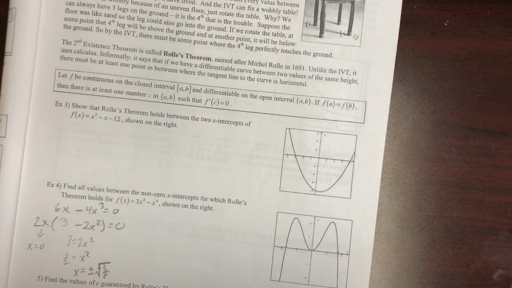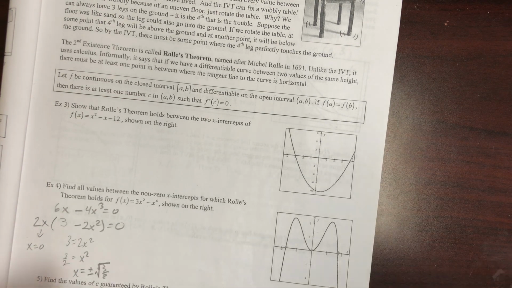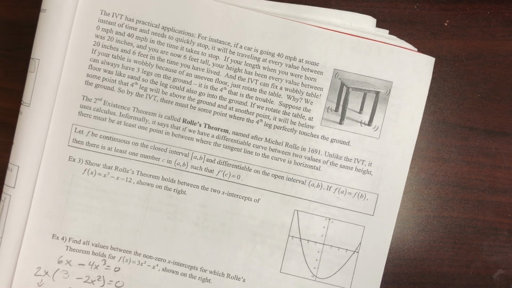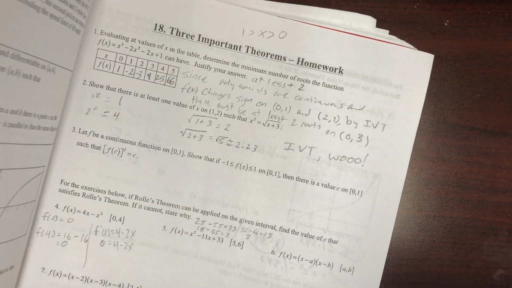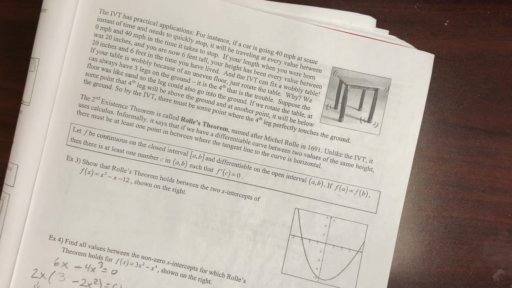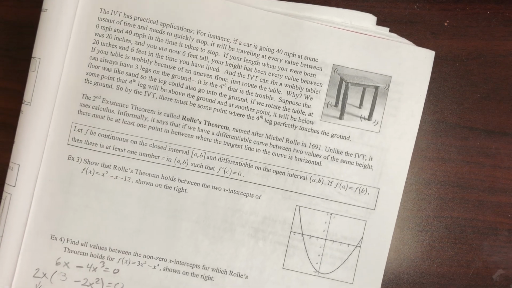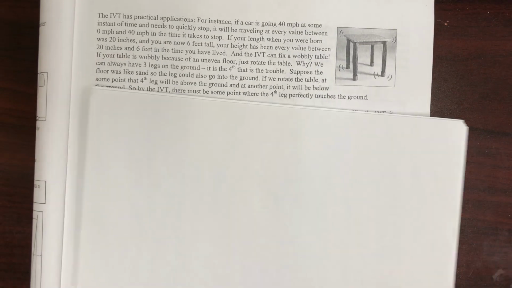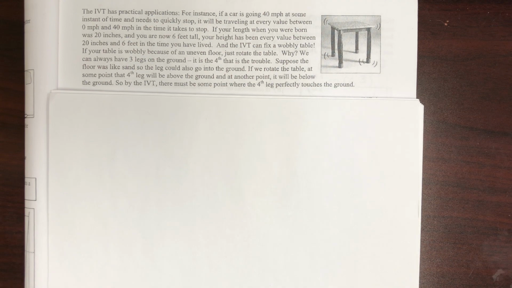All right, so I actually want to just focus on IVT right now. I don't want to look at the other two theorems. I want to give each of them their own video. I think that's going to be better.